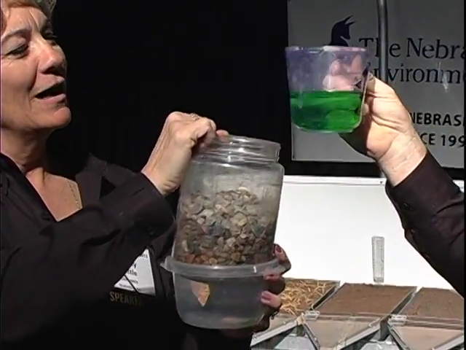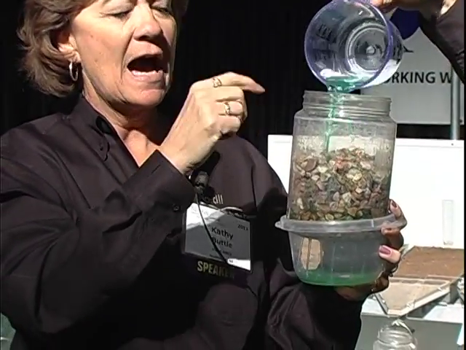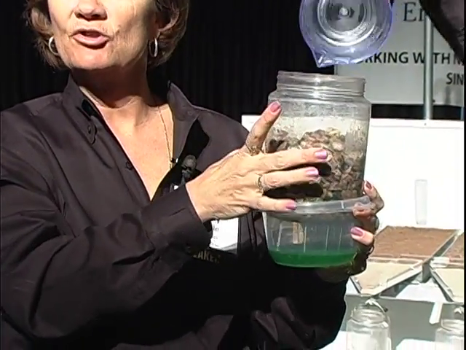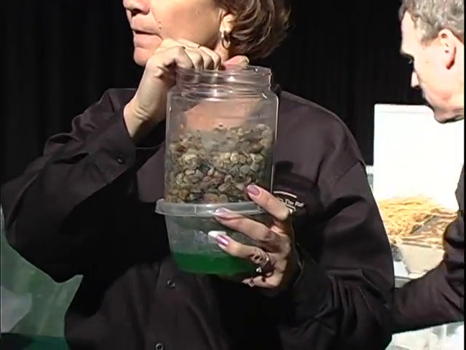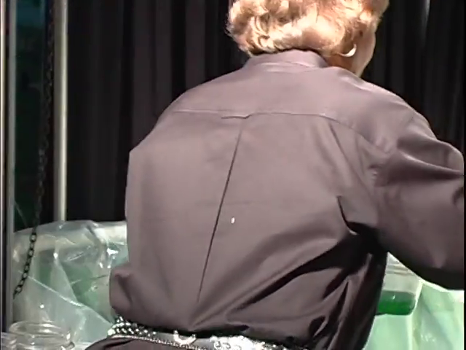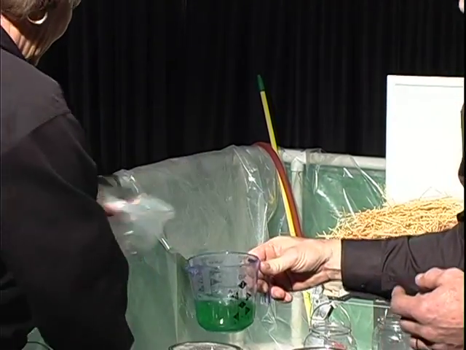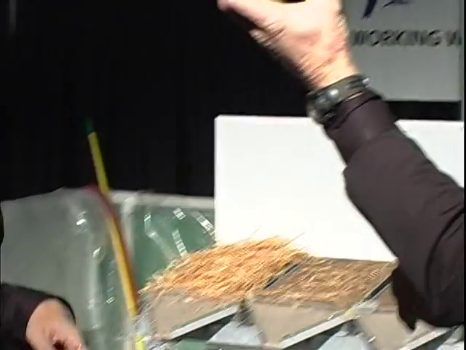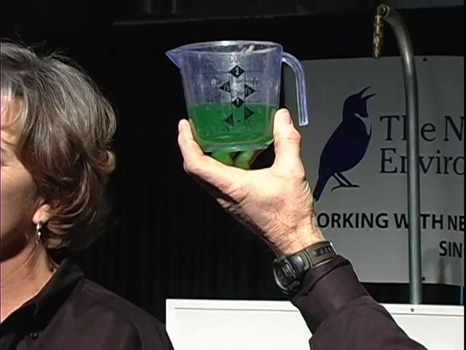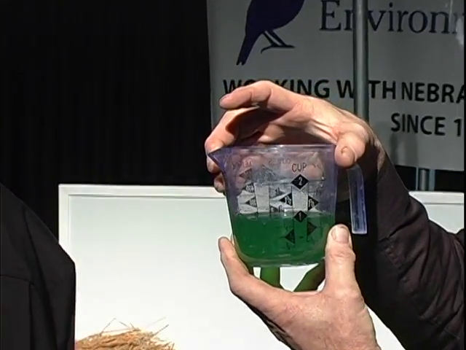When we pour this cup of water through and we let the water go on through, how much of that cup of water is going to stay in that gravel? Not very much. It'll hold about a quarter of a cup. We get about 3/4 of a cup back. So that's about a fourth of what we poured through there is still attached to those soil particles.